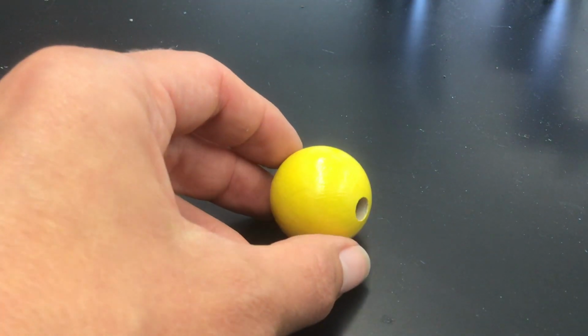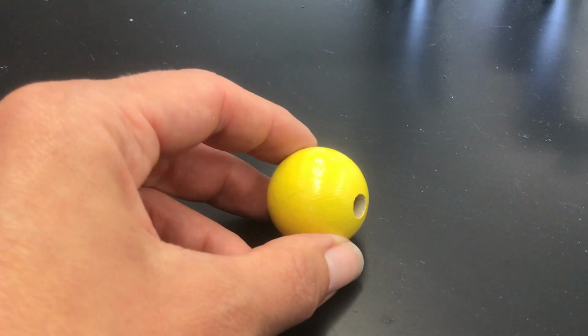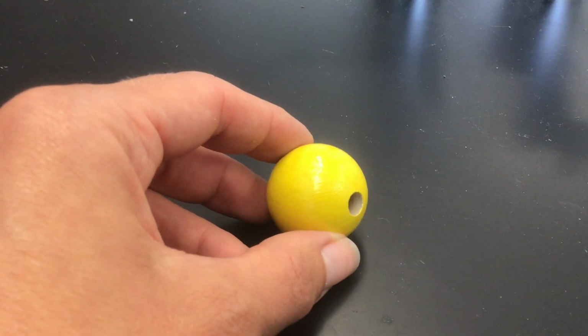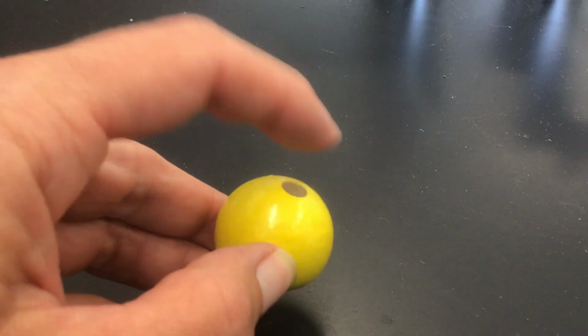We're going to be using yellow spheres like this one right here to represent hydrogen. Notice it only has one hole in it. That's because hydrogen atoms can only hook to one other thing. They can only make one bond. You'll learn a lot more about bonding in chemistry. I just want to point that out right now because it's going to be important as we build these molecules that we fill all of those spaces with other atoms.